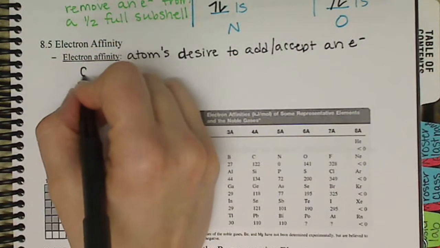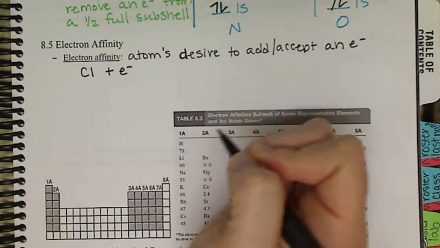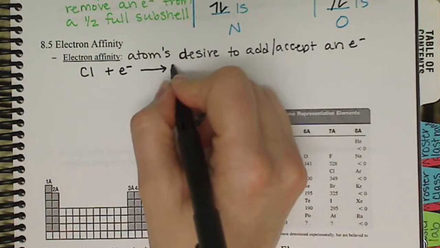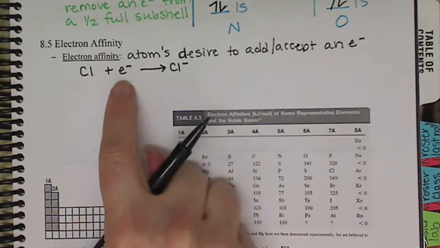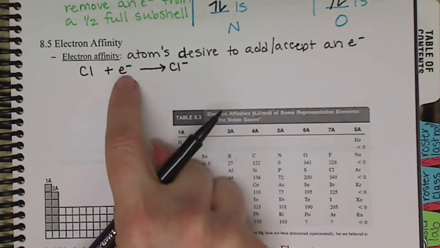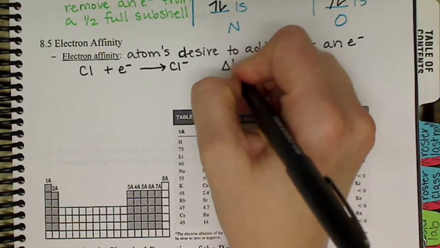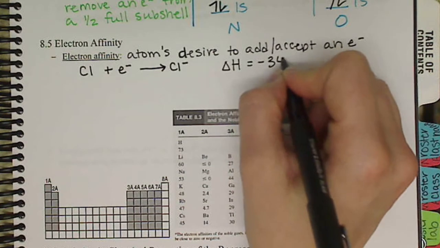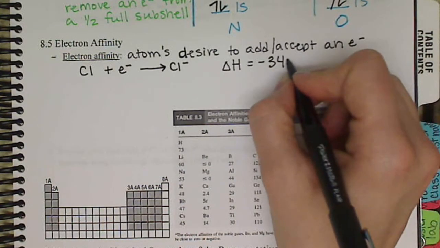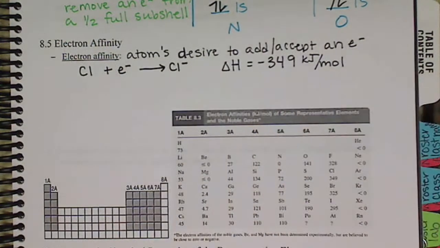So if we look at chlorine, chlorine likes one electron to form the chloride ion. The energy associated with adding this electron is actually represented in our table here according to the delta H value. And this requires negative 349 kilojoules per mole.